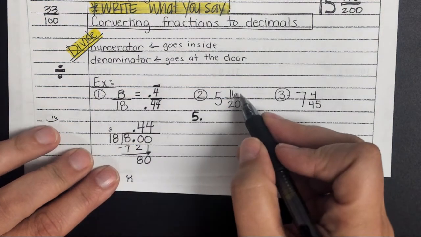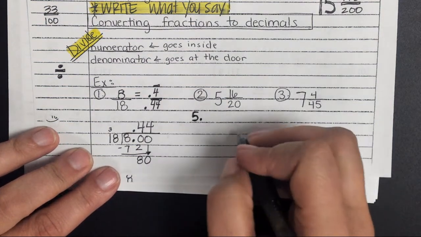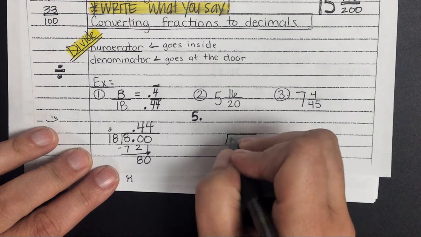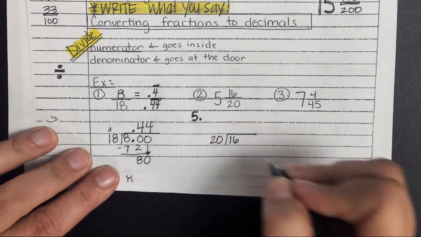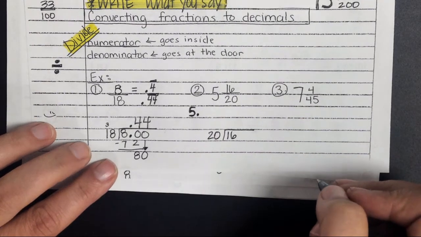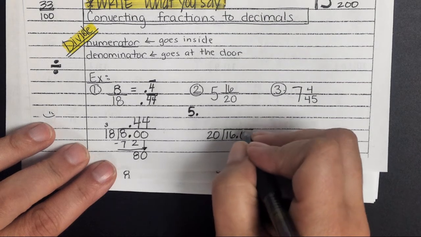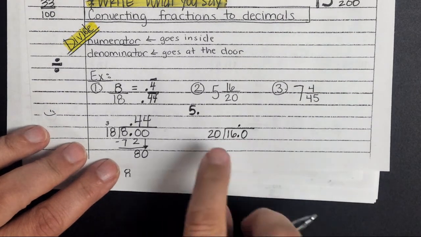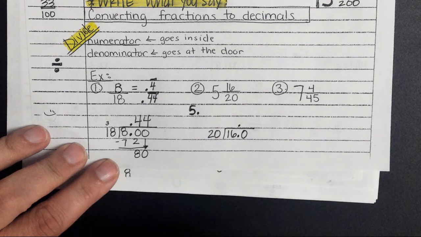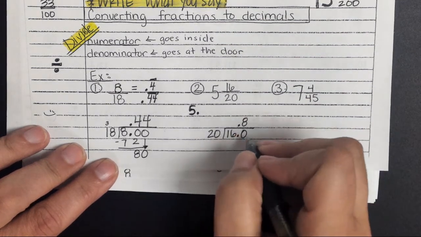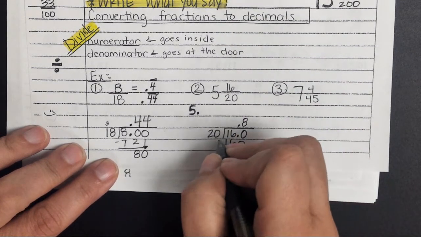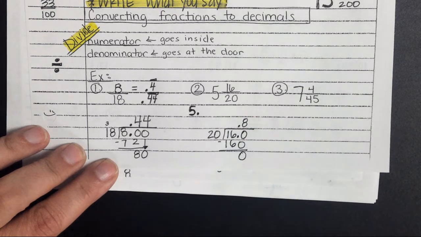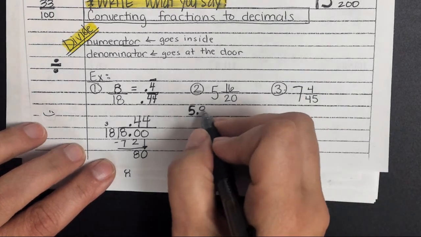So here we go. Now we're looking at this as 16 divided by 20. So again, 16 inside, 20 on the outside. What do I need to do? Add a decimal. I'm only going to put 1 zero this time because I kind of have a little heads up that that's all I need. Can 20 go into 160? Yes. How many times? 8 times. That gives me 160. Do I have anything left over? No. I am done. So that becomes 5.